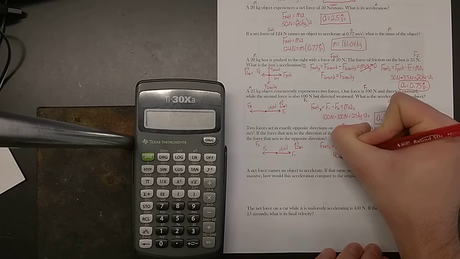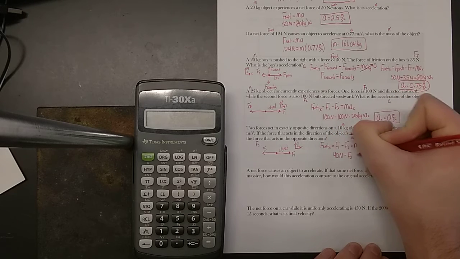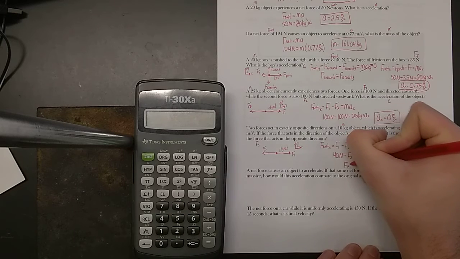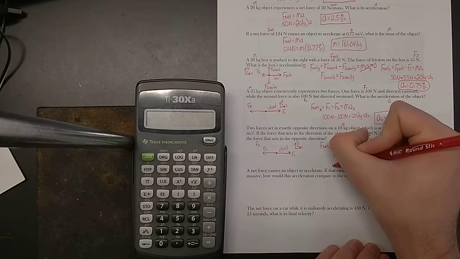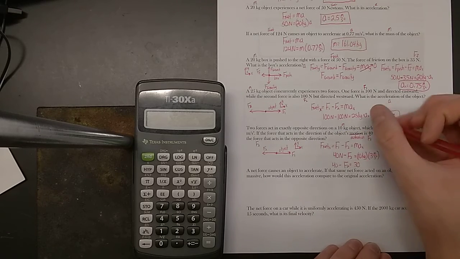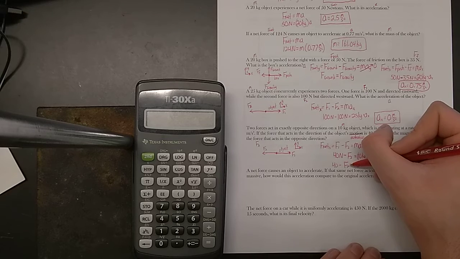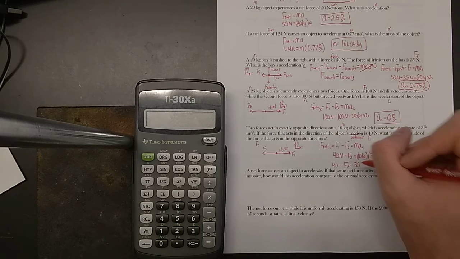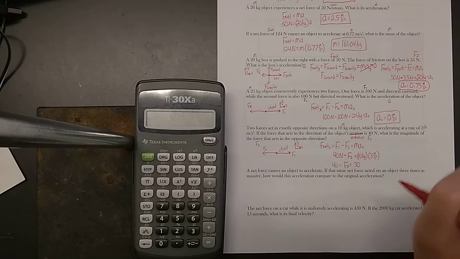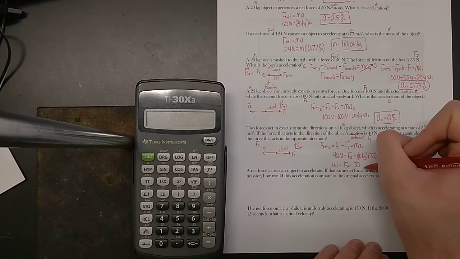So F1, we just said, was 40 newtons minus F2 equals the mass, 10 kilograms, times 3 meters per second squared. And I solve for F2. So I get 40 minus F2, I'm going to write this one out because it's a little tricky, equals 30. I want to solve for F2, so I need to get F2 alone by itself. There's a couple different ways I could do this. I could add F2 over to the other side and subtract 30 over to the other side. Or what I'm going to do in this case is I'm going to subtract 40 from both sides.